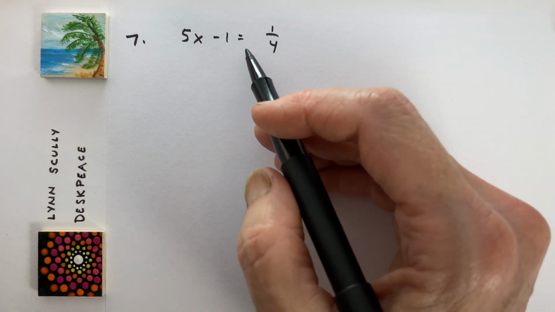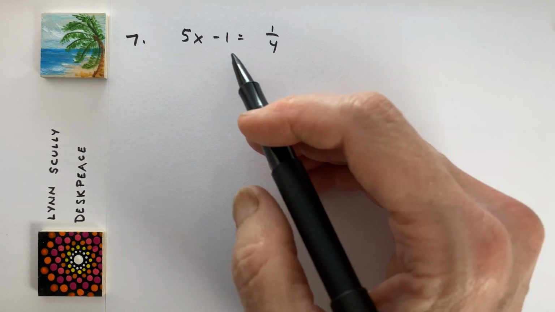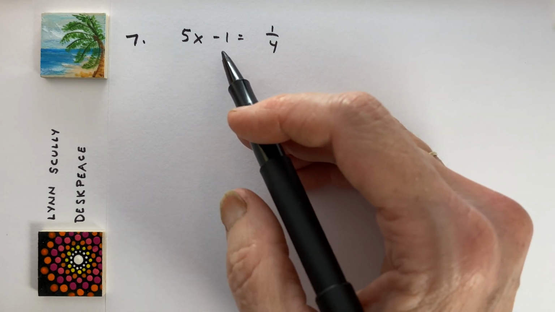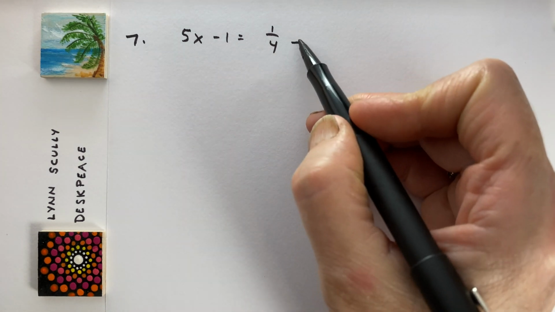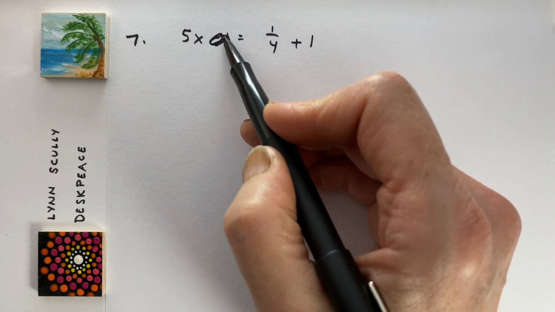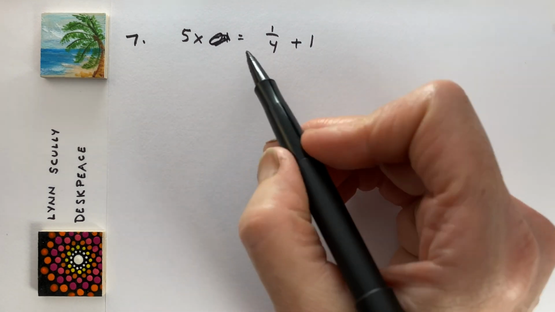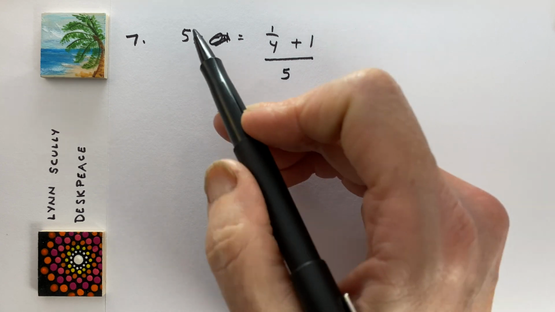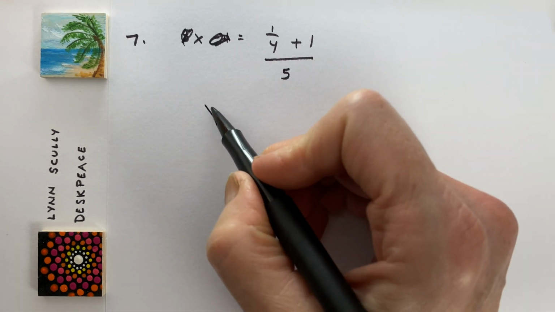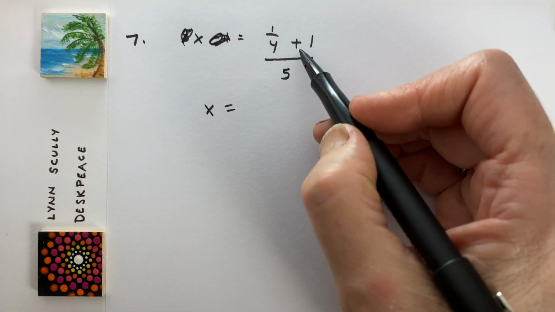Number 7, 5x minus 1 equals 1/4. I want to get x alone. I'm going to go for this subtraction first and add it to the other side of the equal sign. Now, 5 is attached by multiplication. Move it by division to the other side of the equal sign. I have x alone. Now I'm going to do this math.